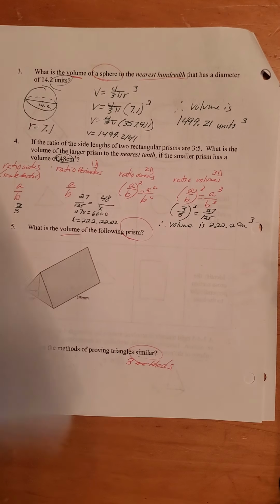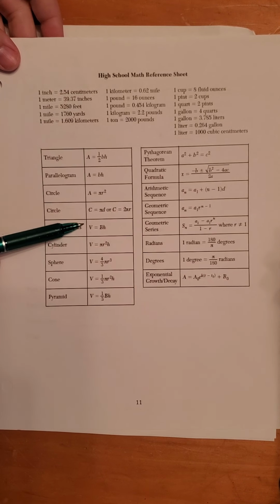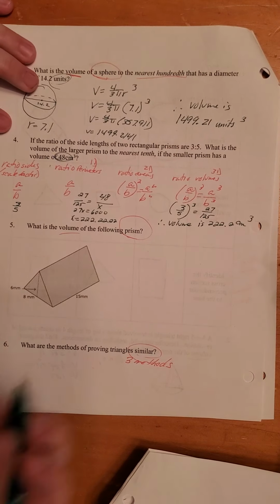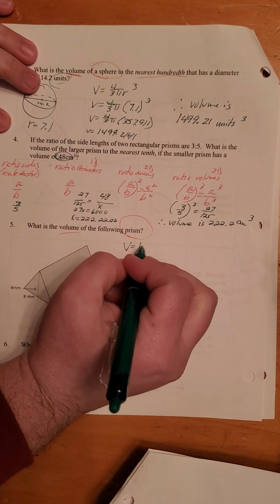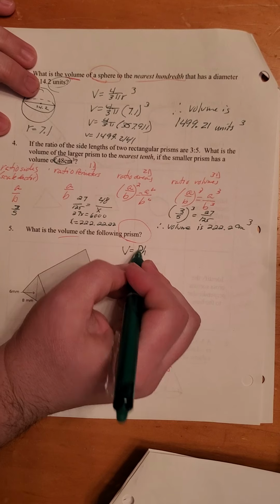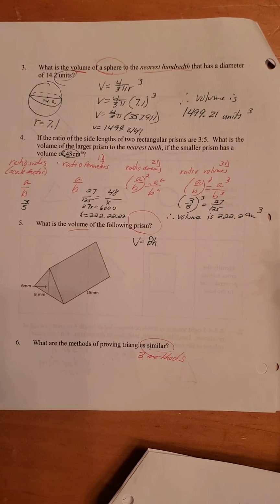Okay, what is the volume of the following prism? Okay, so remember prisms, we want volume. We have the general prism here, which is V equals capital BH, right? Really important that you are talking about capital B. So we don't want to say volume equals base times height. That would be that. We want volume equals capital B, or what we would prefer you say is the area of the base times the height, because that's what capital B means. It's the area of the base.